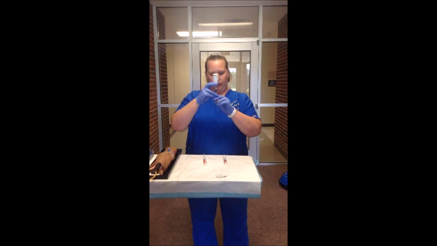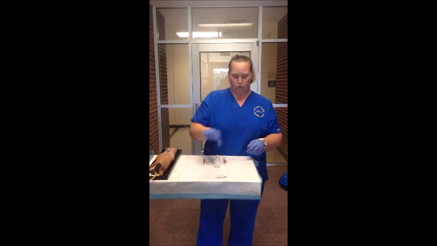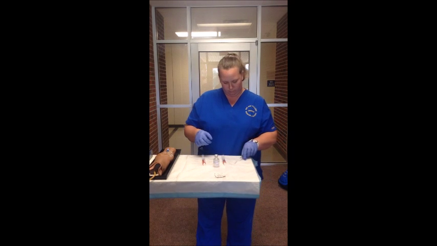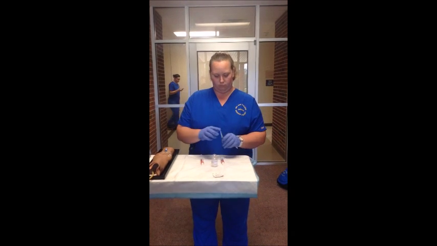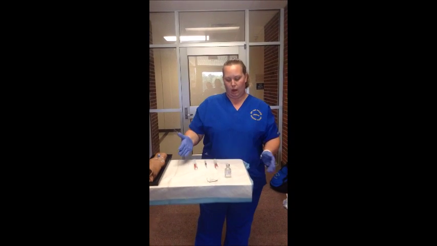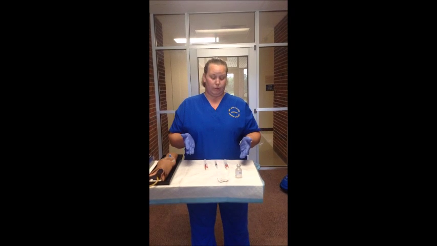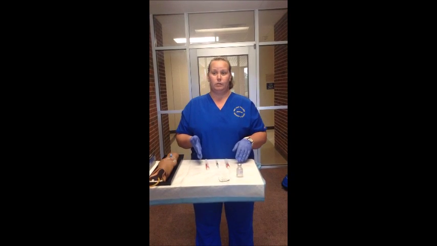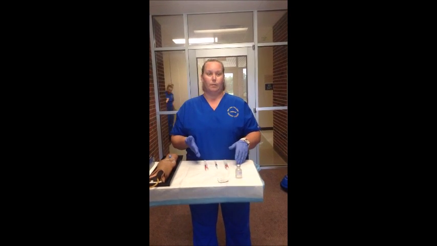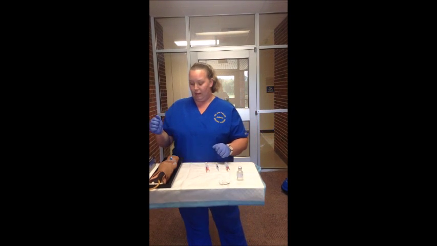Okay, when I've gotten all the air out, now I'm going to do the scoop method. And now it's ready to take to the patient's room. I will be administering 0.125 milliliters every 15 seconds for about a 1 to 2 minute period. And now I'm in the patient's room.